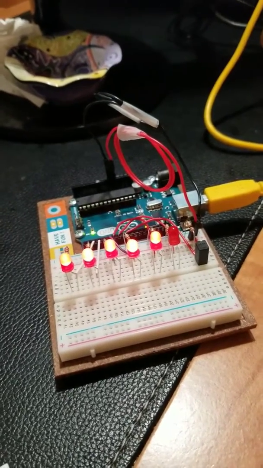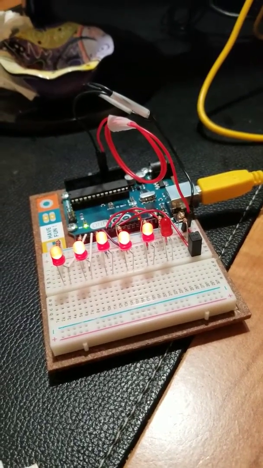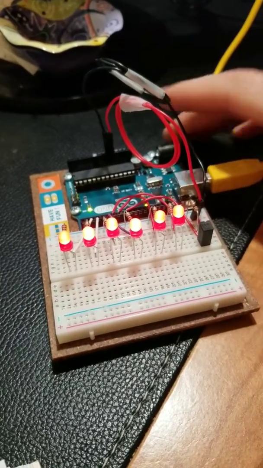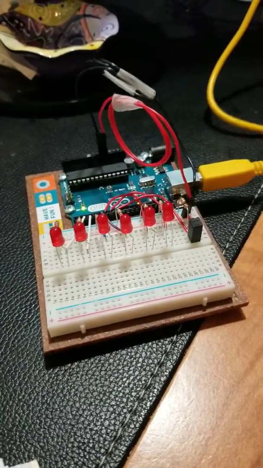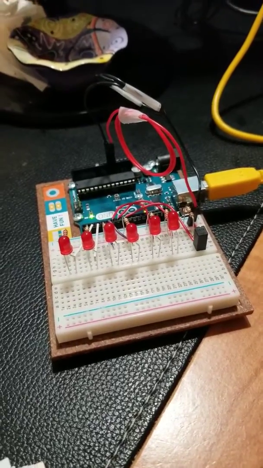A few more seconds here and we'll have all of them illuminated. Alright, and that's just about 36 seconds into my recording. Reset the tilt switch just by doing that. I didn't actually have to flip it over.